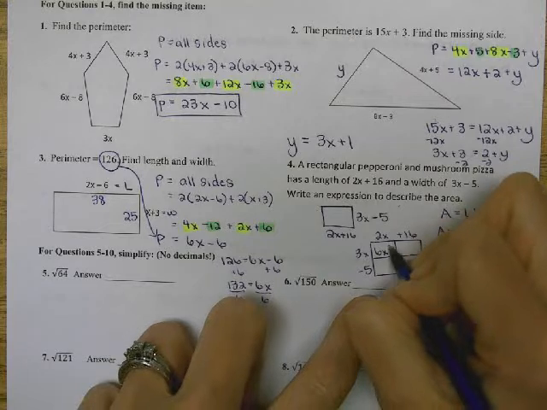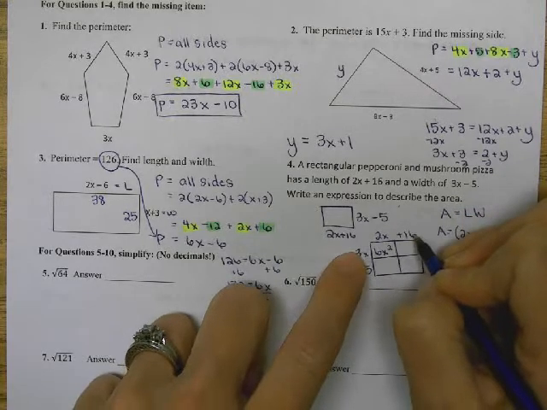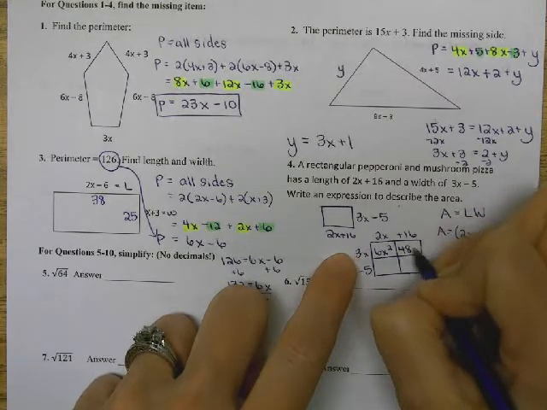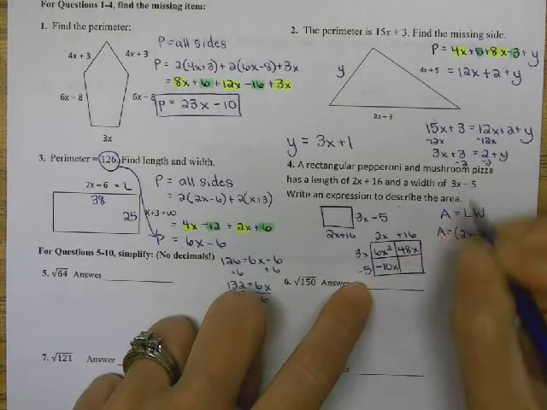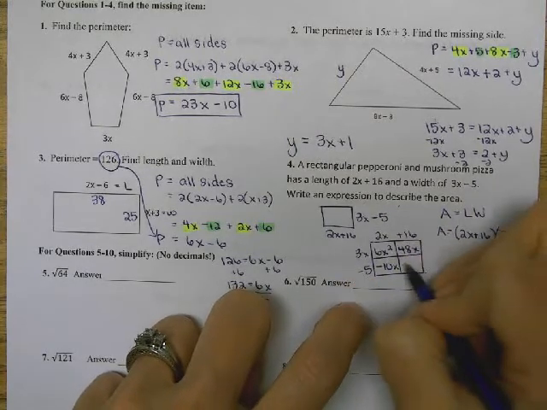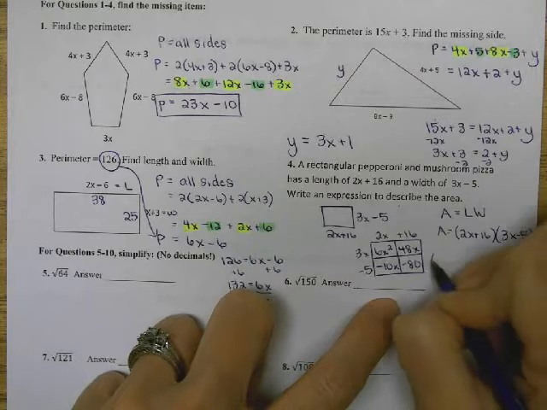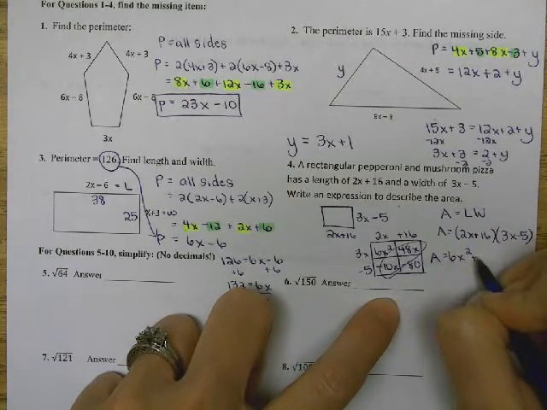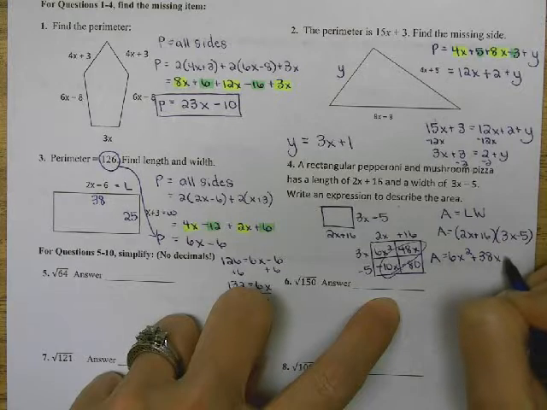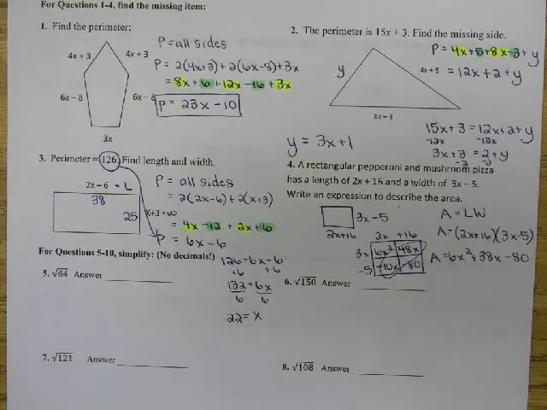3x times 2x gives me 6x squared. 3x times 16 gives me 48x. 2x times a negative 5 gives me a negative 10x. And negative 5 times 16 gives me a negative 80. So when I combine my like terms, I have 6x squared plus 38x minus 80. And that is the formula that describes the area.